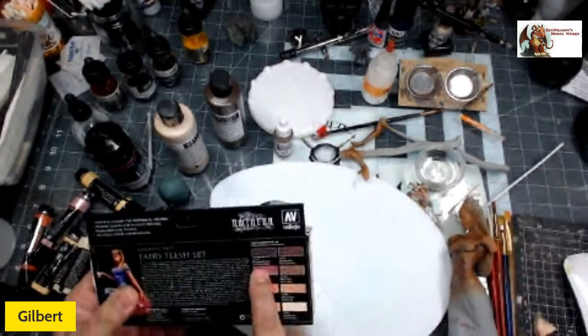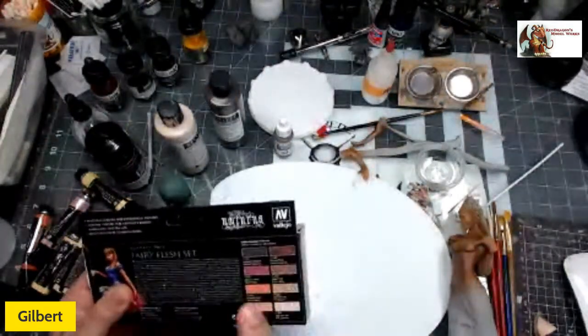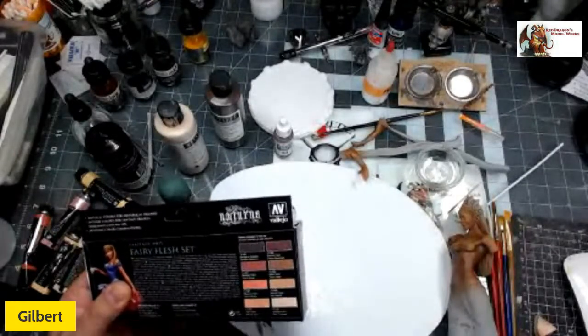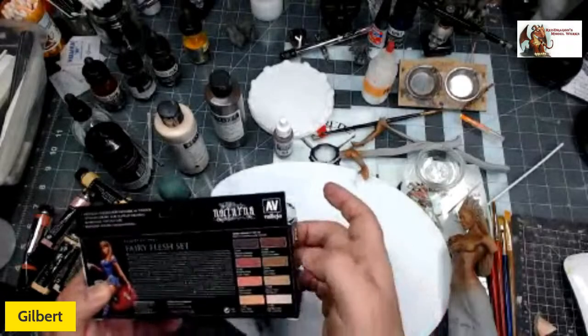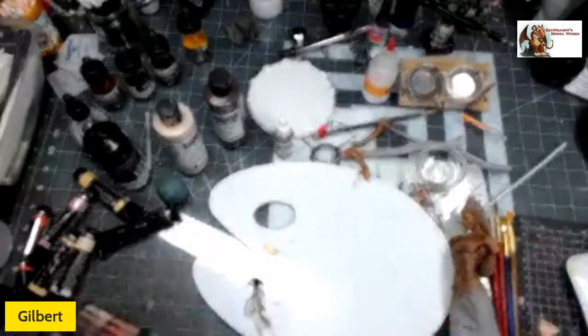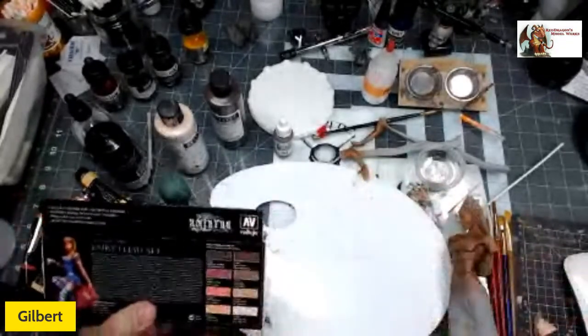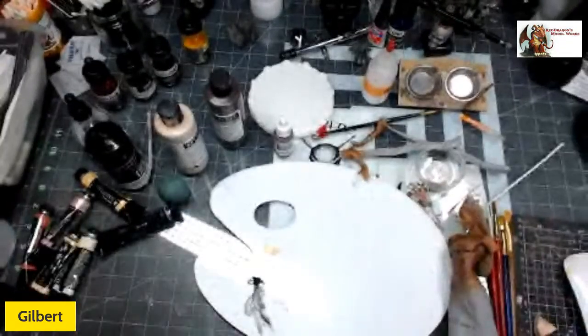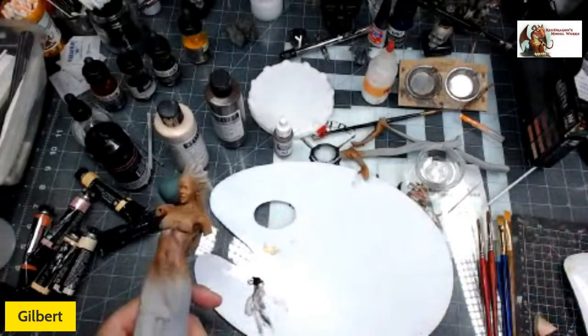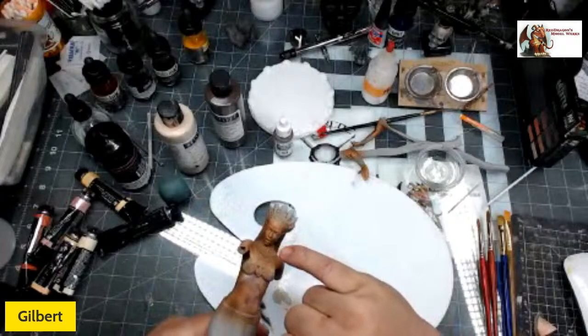There's a Nocturna Shadow, a burnt flesh, a reddish flesh, a base flesh, medium flesh, natural flesh, fairy flesh, and highlight skin. So what I did was I went in with the burnt flesh, added the burnt flesh, it's in there. And then I went in with some medium flesh. Once I had all that laid down, I'm careful not to get on those highlights there.